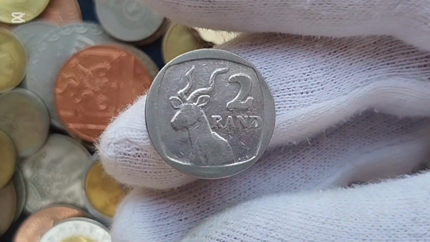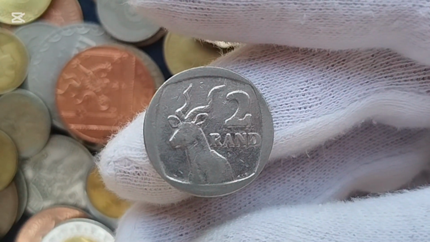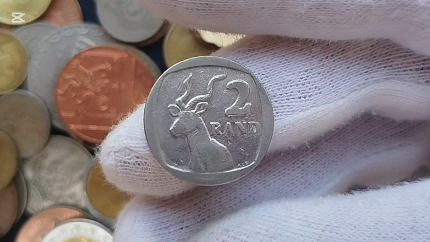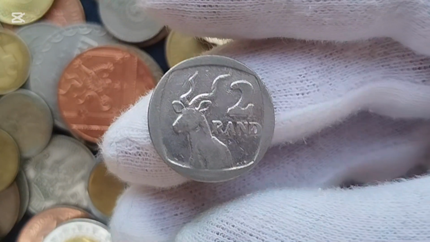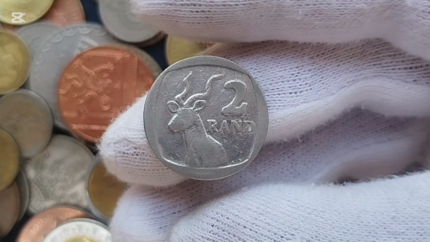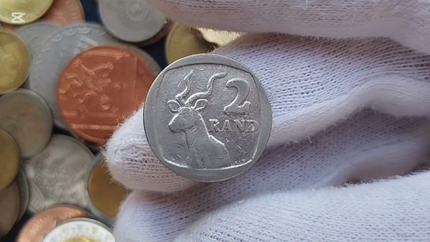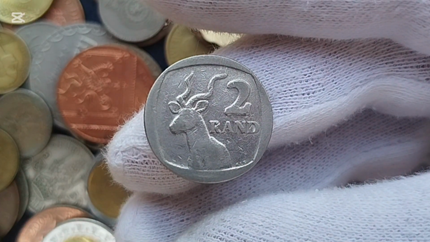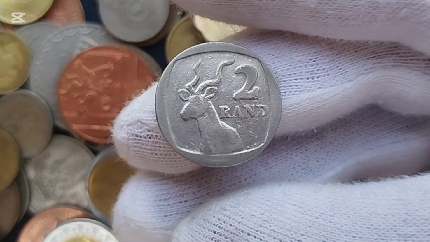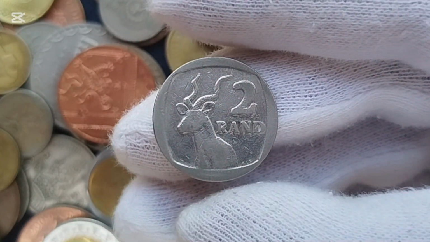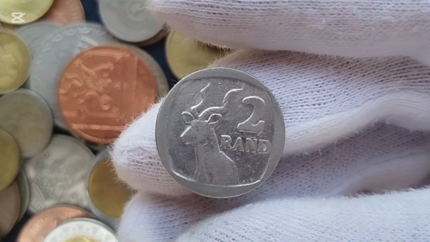Font and denomination, bold yet balanced. Next to the Springbok, the coin's value is boldly printed. 2 Rand in strong capital letters. The number 2 is large and slightly curved, giving it visual weight. It balances the animal's image with a sense of modern structure. The word Rand appears directly below it in a classic serif typeface. This pairing makes the coin readable at a glance, while remaining elegant. The font isn't flashy, but it carries authority, a nod to both function and form.